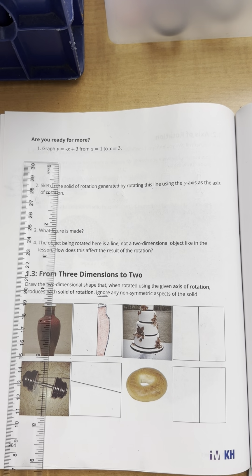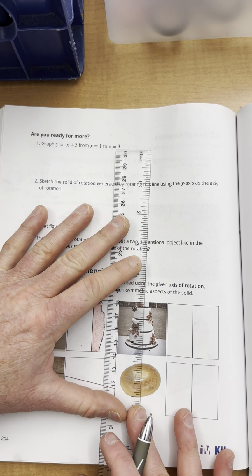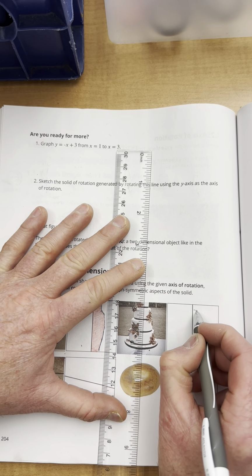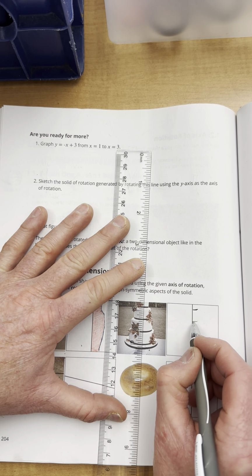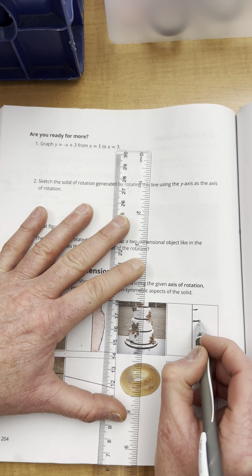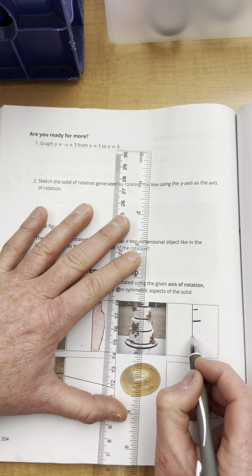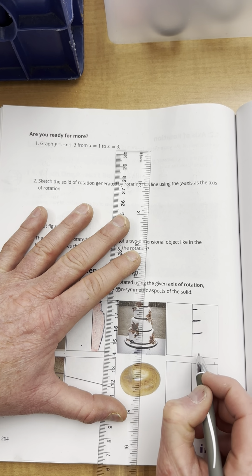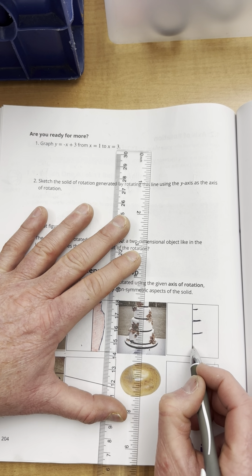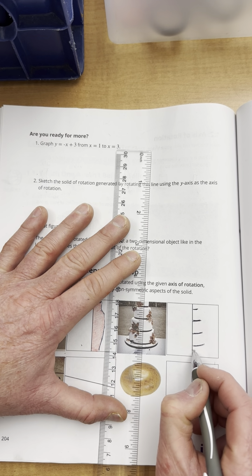All right, check out this wedding cake. So again, you're gonna have a line of symmetry right there. So why don't we try doing the lines first? A little bit bigger. Now, when they say ignore non-symmetric aspects of the solid, that'd be like the flowers. Those are not symmetrical, but it's okay. Looks about right, just barely. I got another one over here.